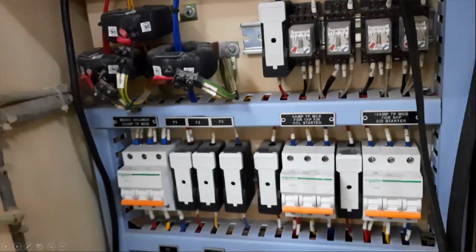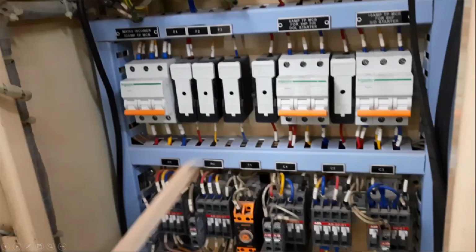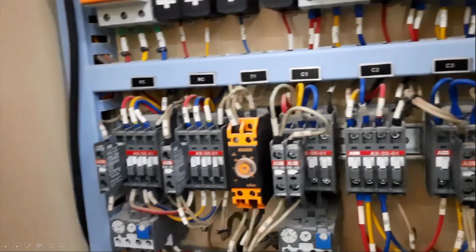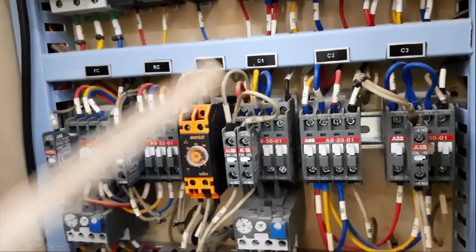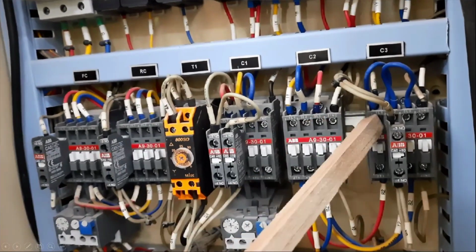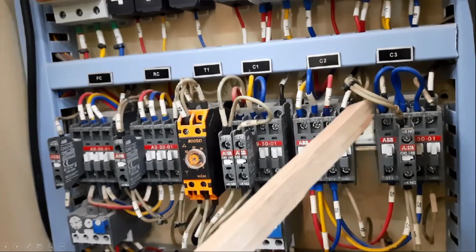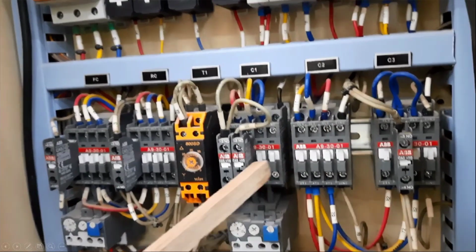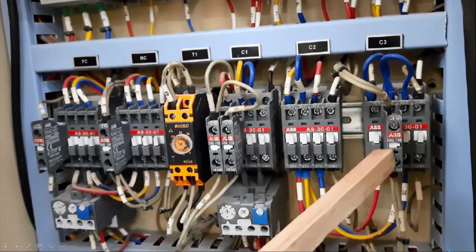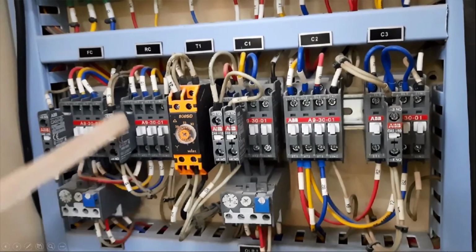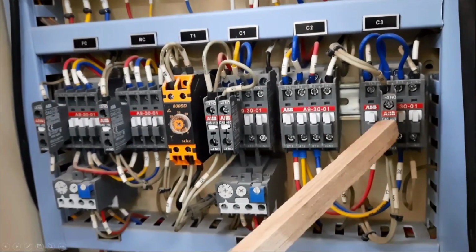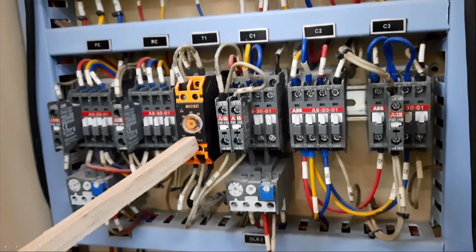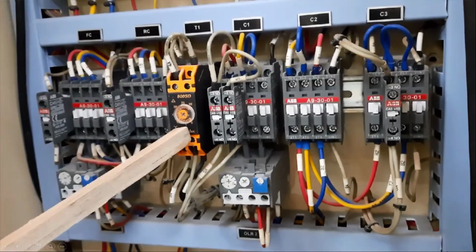Now if you see at the bottom, there are different types of contactors. All these 5, 1, 2, 3, 4 and 5, are the contactors, and these points where I am pointing are the add-on contacts of a contactor. This orange color is a timer. It is a 30-second timer.